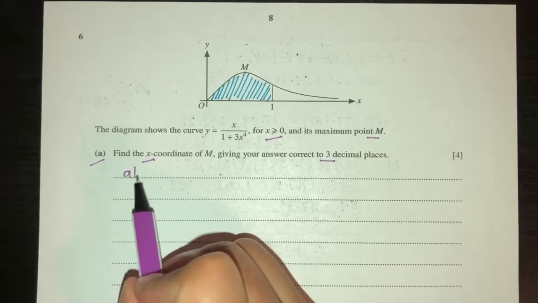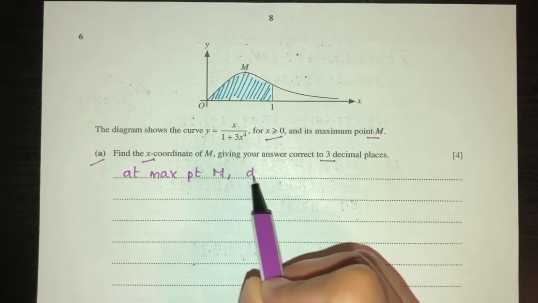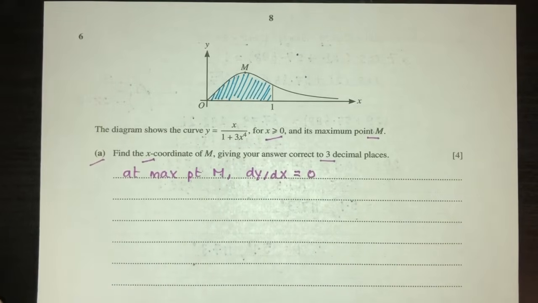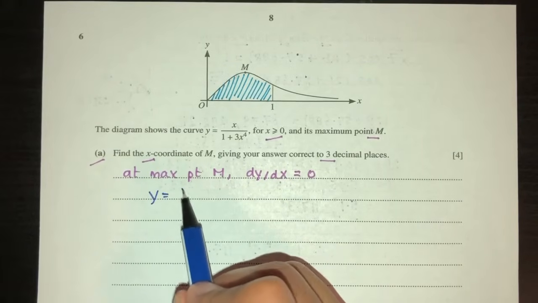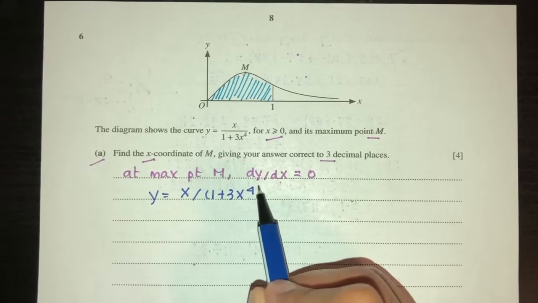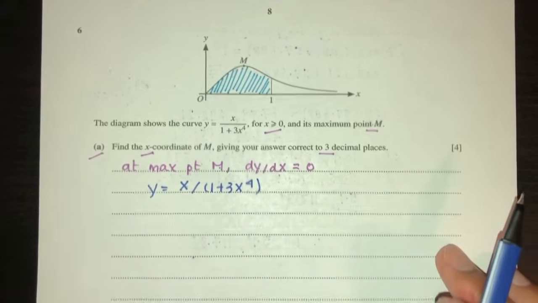As you know by now, at a max point m, dy by dx has to equal 0. So let's do this. Let's find dy by dx. So y is equal to x divided by 1 plus 3x power 4. So this, as you can see, is a quotient. We have to use the quotient rule.